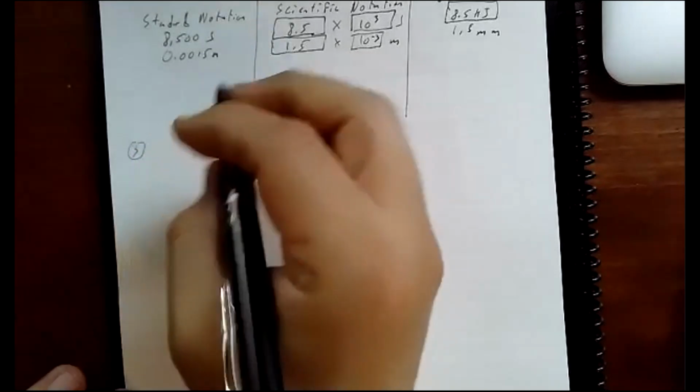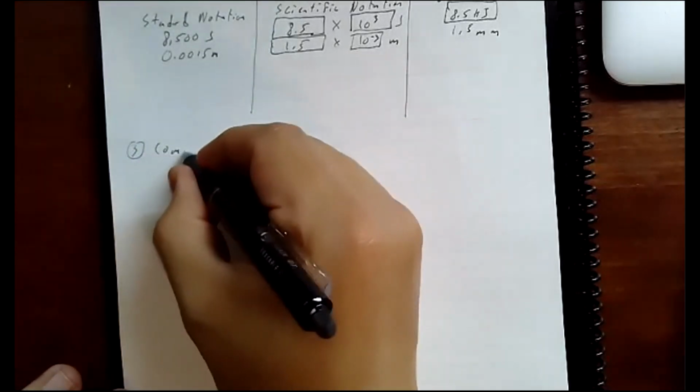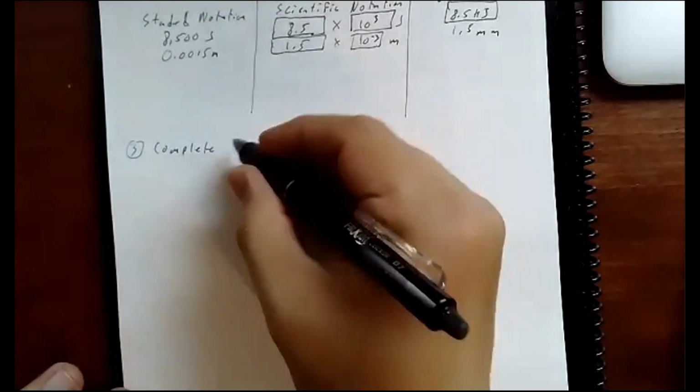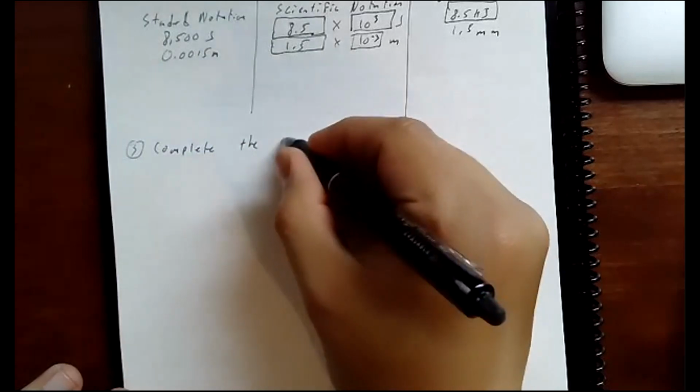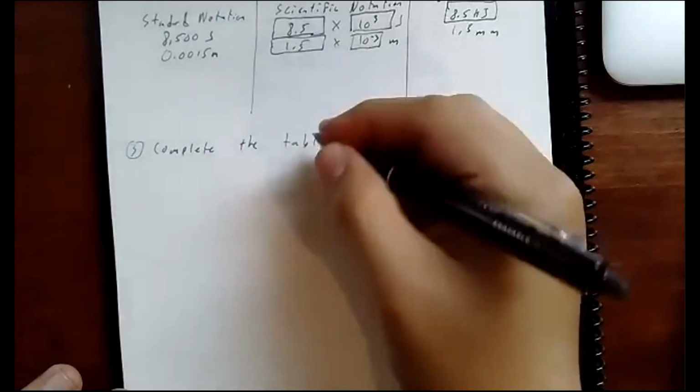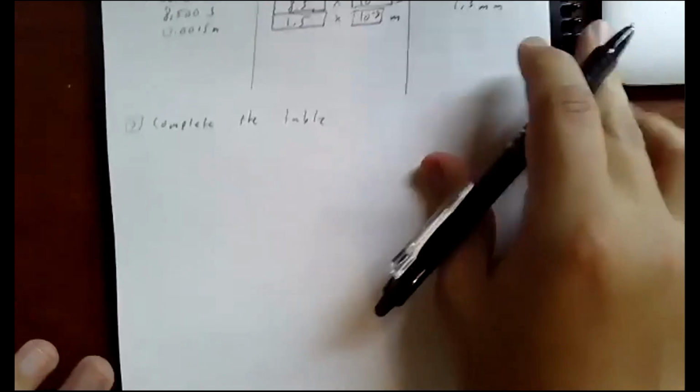Question 3 is another table, but this time it's converting different temperatures.